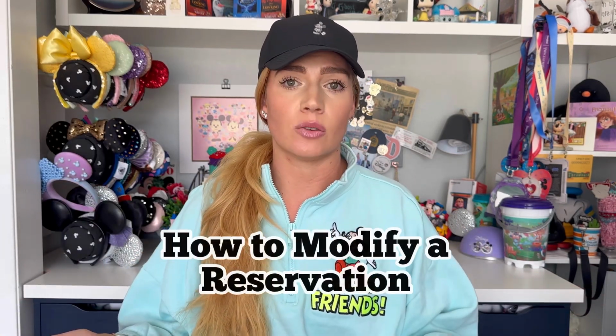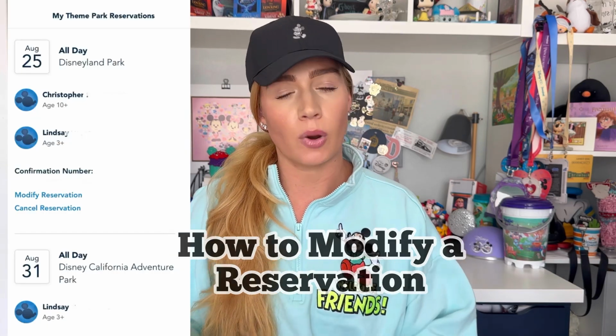Now let's go back and let's say you need to change your reservation, whether you need to change the day or the starting park. What you're going to do is go back to the screen where you can see all of your reservations. Now, under the confirmation number of the reservation that you made, you'll see two options to either modify the reservation or cancel the reservation. So if you want to modify it, click that modify reservation button.